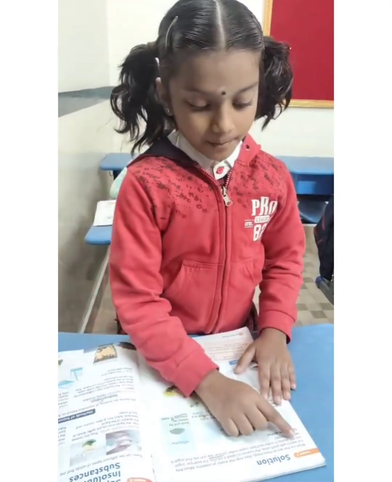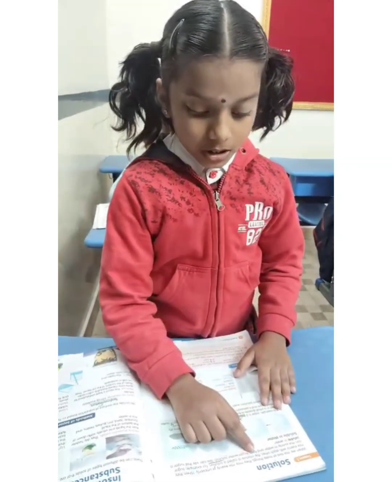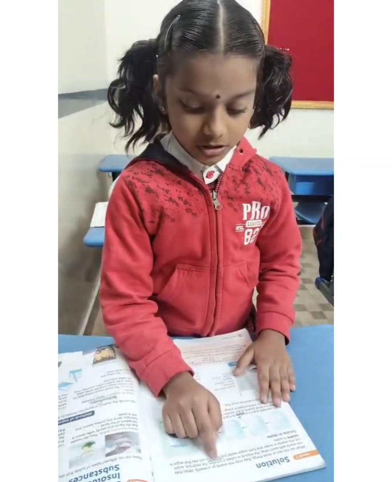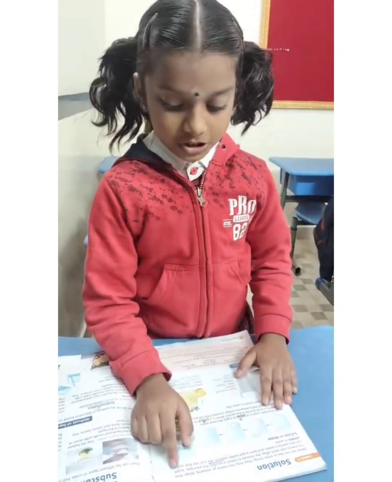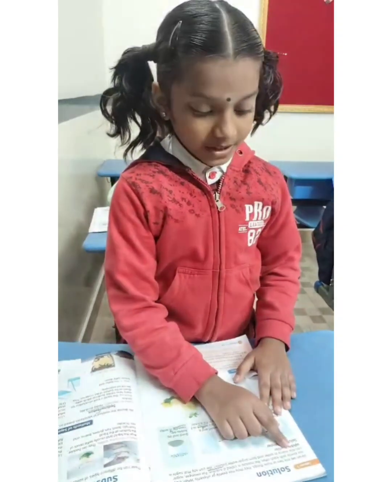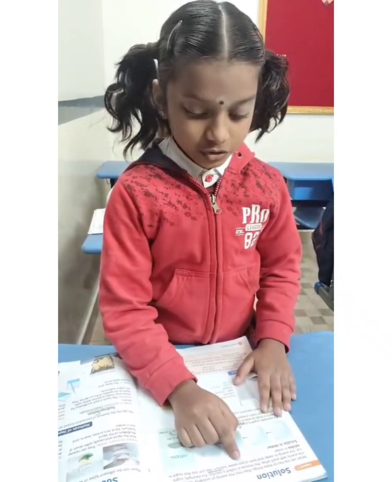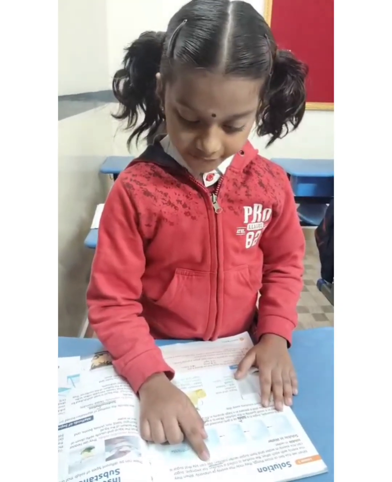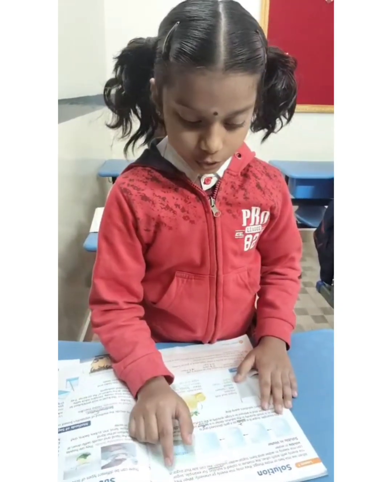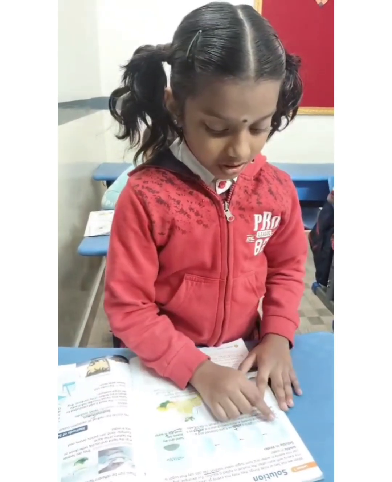When they mix evenly with each other, the mixture is called a solution. For example, sugar can mix evenly in water and form a sugar water solution. We can say that sugar is soluble in water.